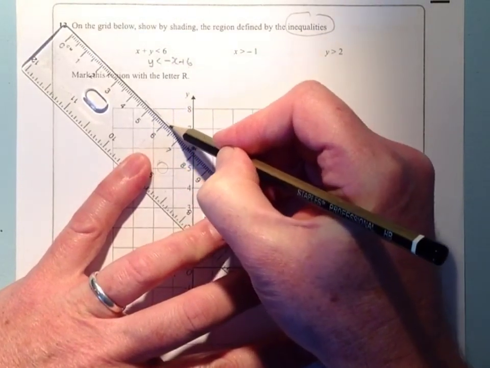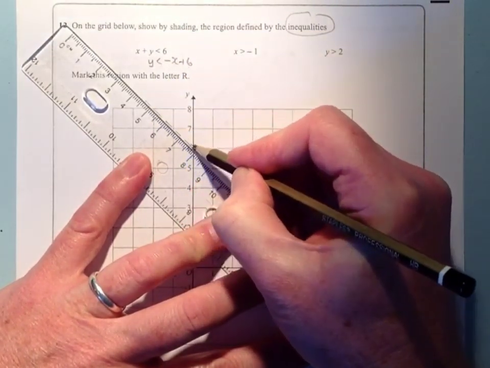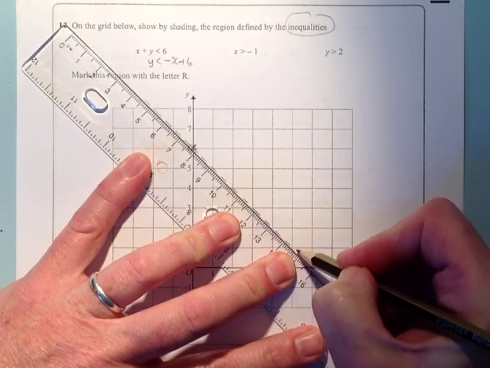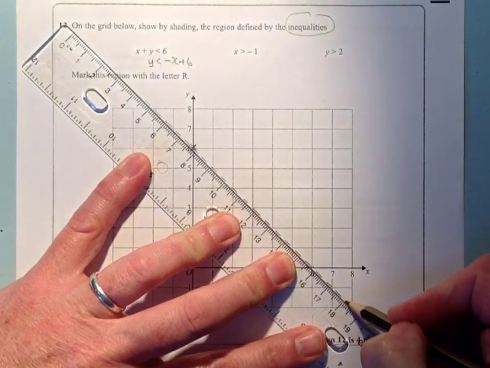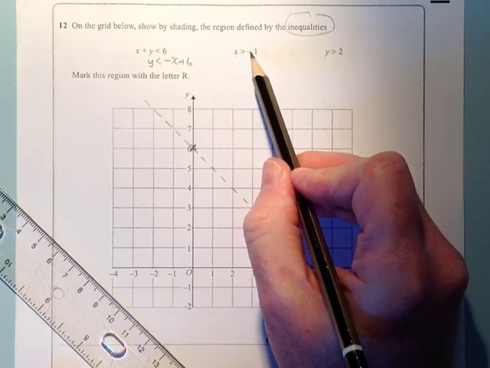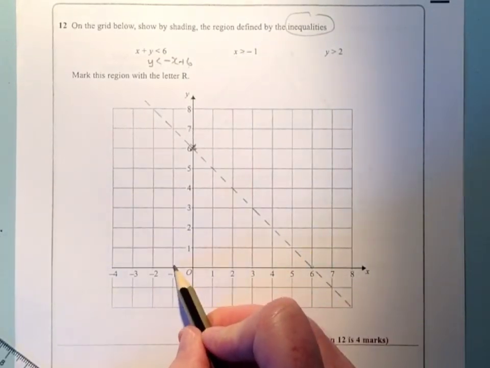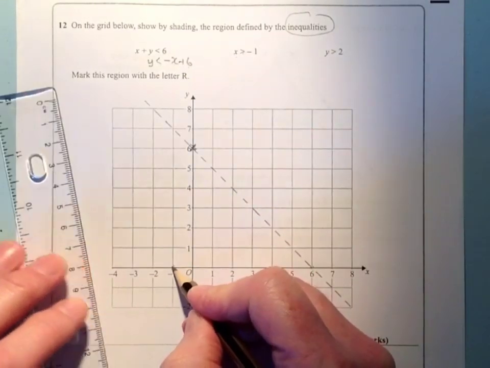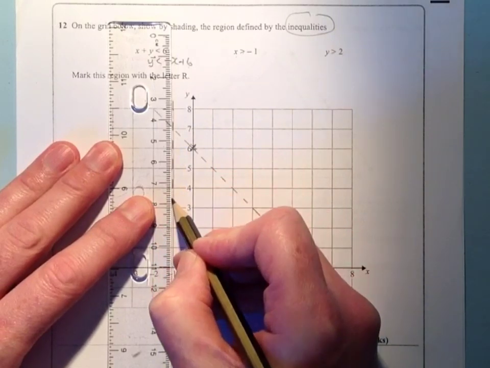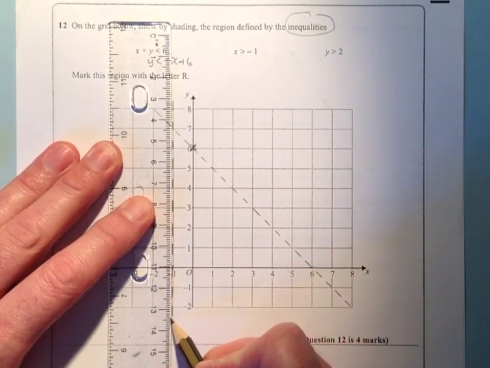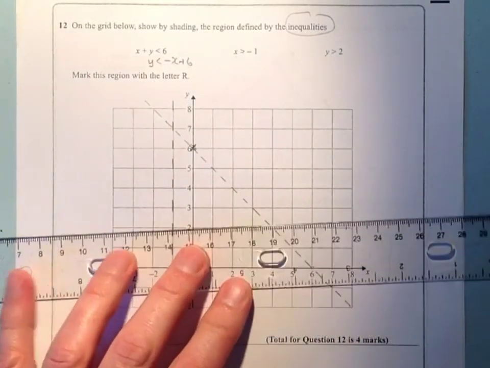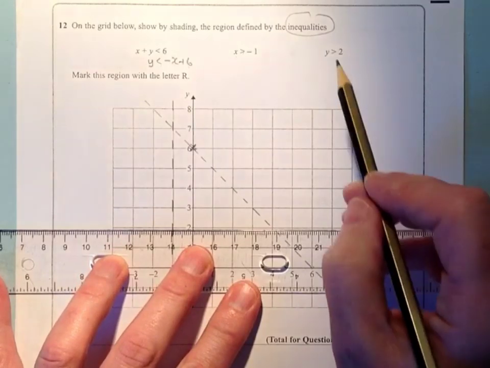Now, because this is a less than, I'm actually going to do this as a dotted line, because points on the line are not included in that region. If that was a less than or equal to, I'd have drawn a solid line, because points on the line are included. Now we want to draw the line x equals -1, so the x coordinate is always equal to -1. Again, I'm going to draw this as a dotted line, because points on the line are not included. And finally, we're going to draw the line y equals 2. And again, it's going to be dotted because this is not greater than or equal to.